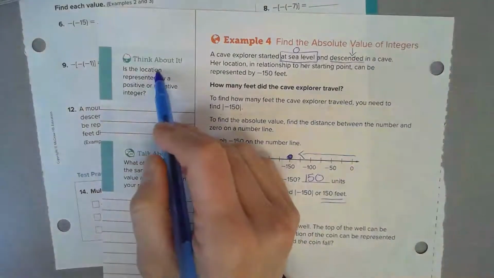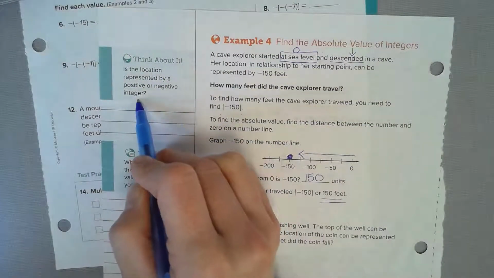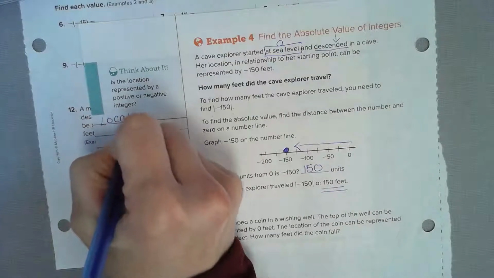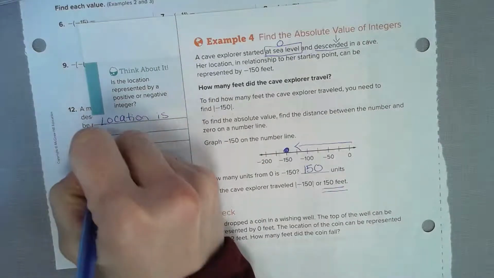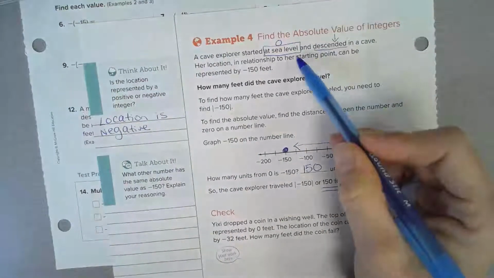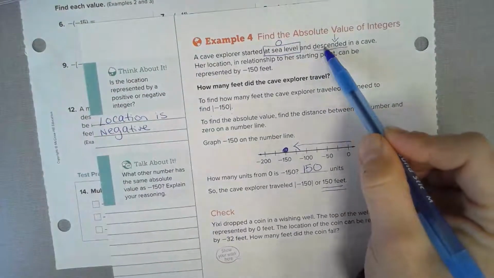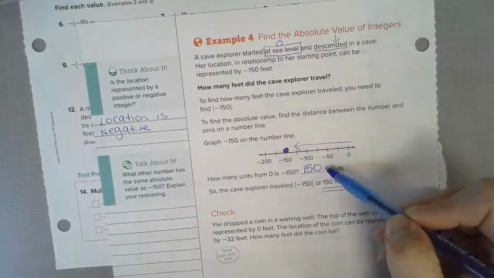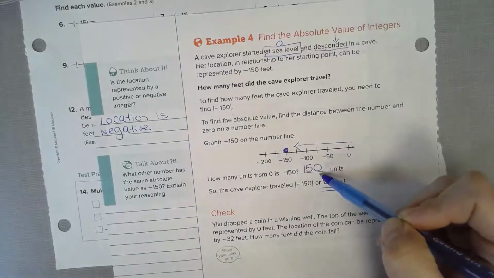It says, is the location represented by a positive or a negative? Well, the location is negative, because it said she went below the sea level. So we have to represent her actual location with a negative number, while her distance is represented by a positive number because that's how far away she is from 0.